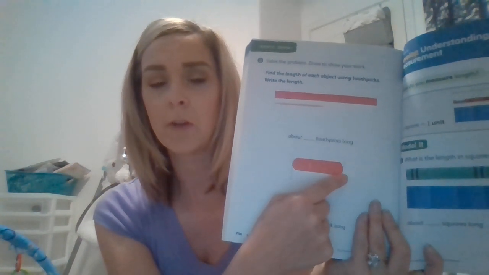If they're lining them up together and they're not overlapping, and they're starting at the line and finishing either on the line or a little bit over the line, because right here it says about, so it's not going to be exact.